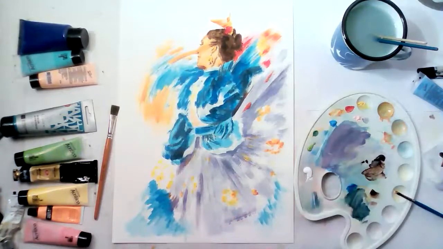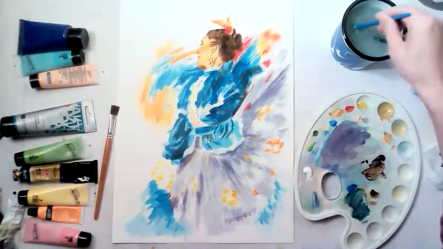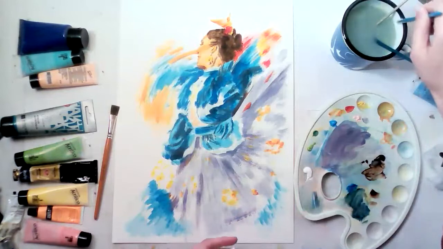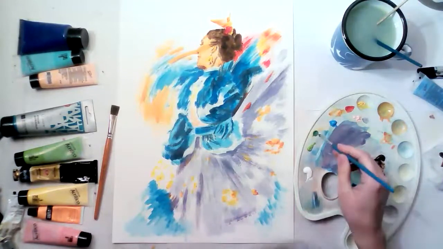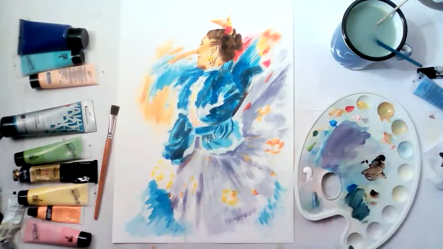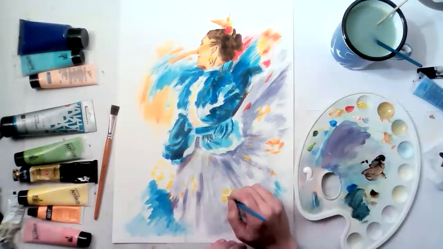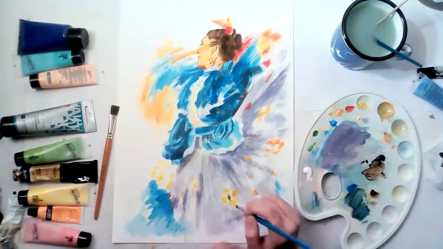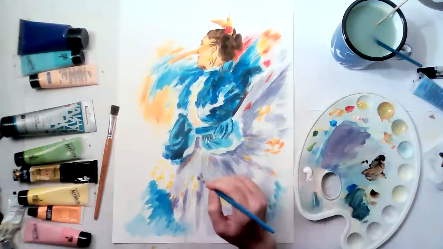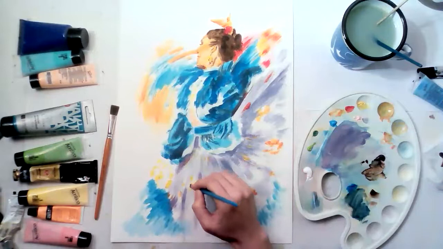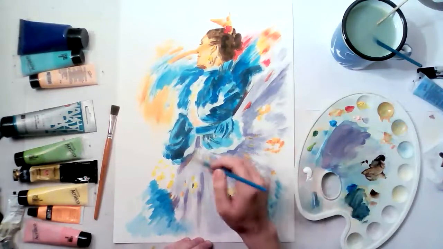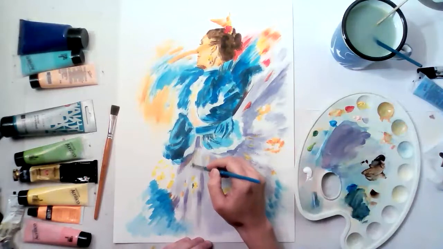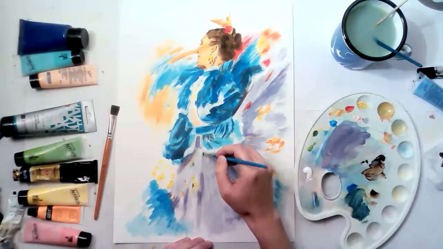So I took two greens, so as not to have it too worrying with one. And then I'm kind of seeing those dots on the dress, so not forgetting about that.